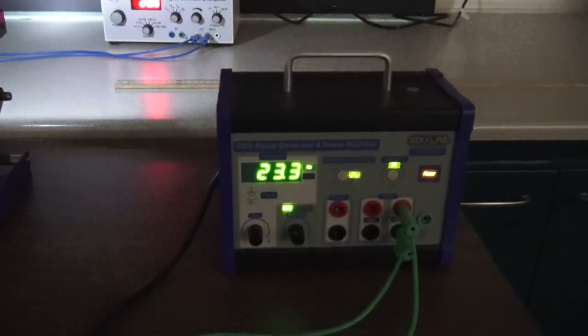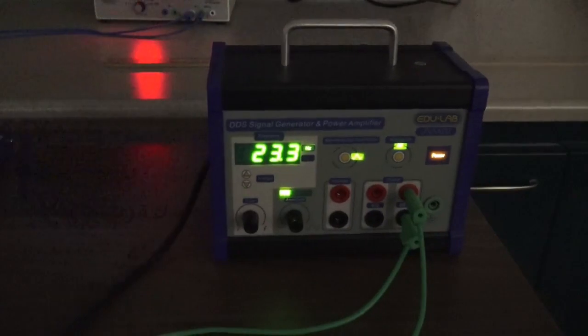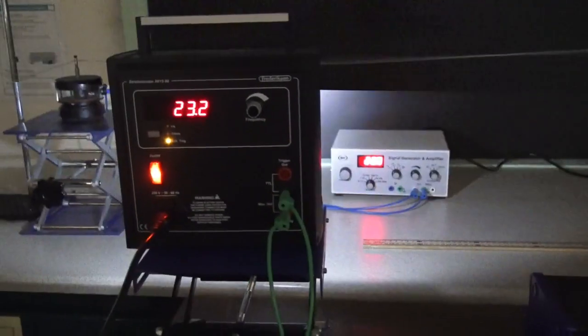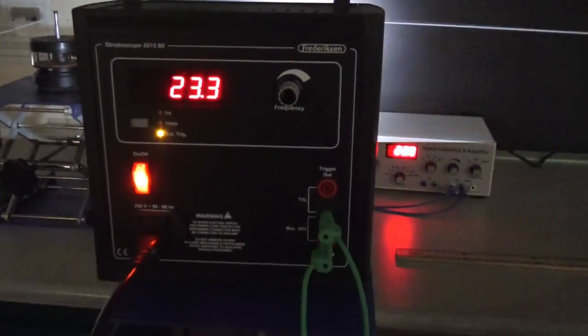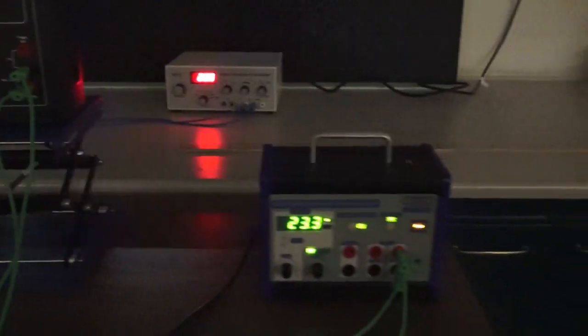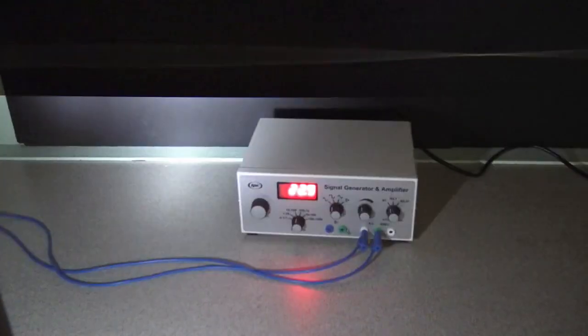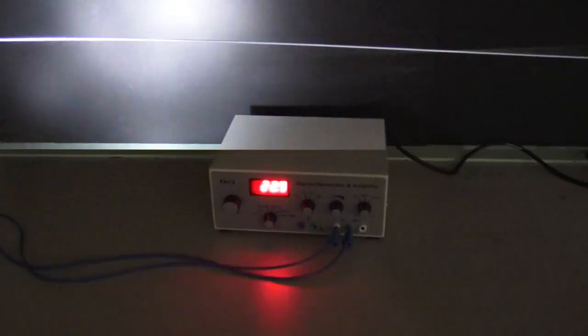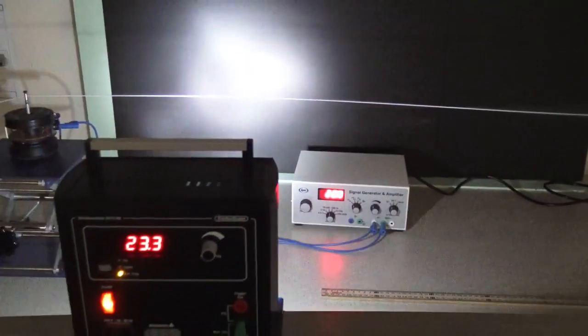This is the signal generator driving the stroboscope, and you can see that the two frequencies are virtually identical, 23.3, 23.3, although the signal generator driving the vibration generator claims it is 22.9. But this is expected, it's not unexpected.